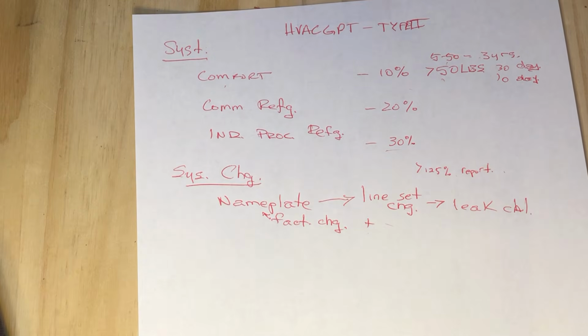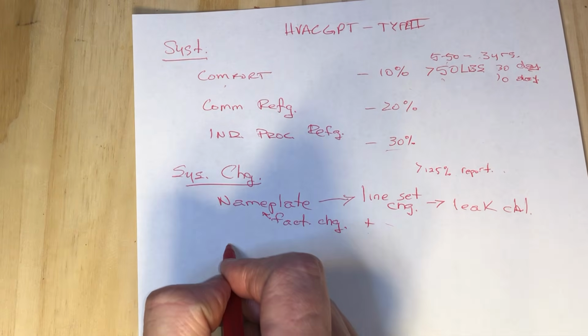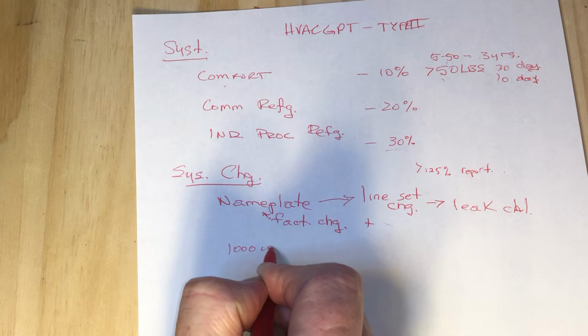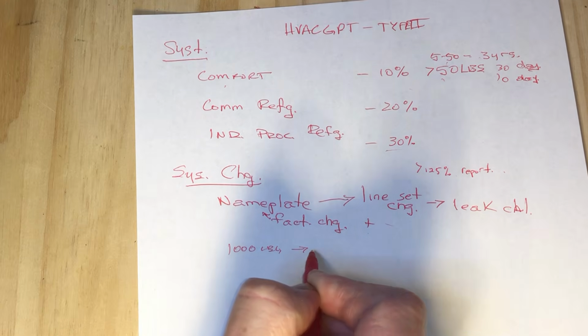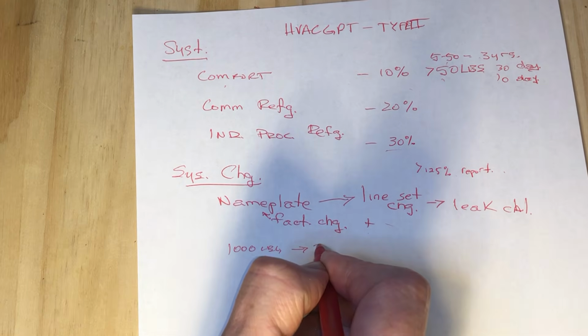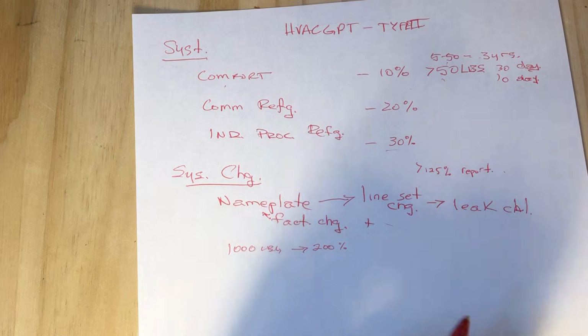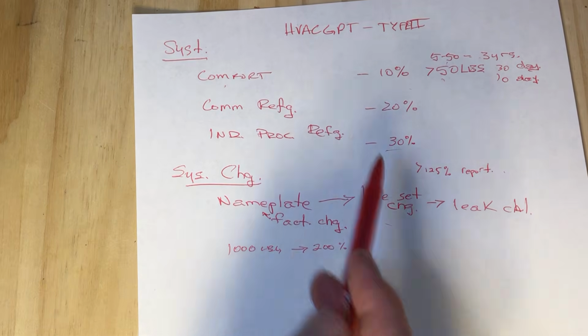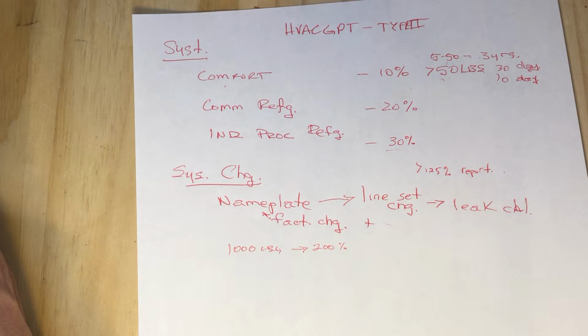Now, if the system's a commercial system, a very large system, let's say it's got 1,000 pounds of refrigerant in it, and it leaks out 200 pounds of refrigerant, and it's a commercial system, okay, then you're going to have to get that leak fixed and get it repaired if it exceeds any more.